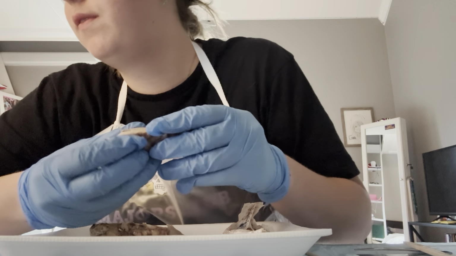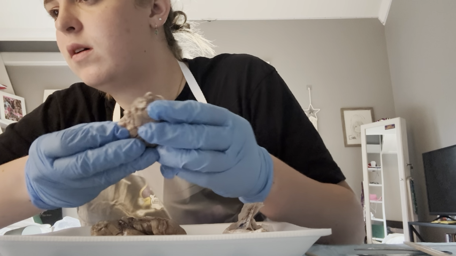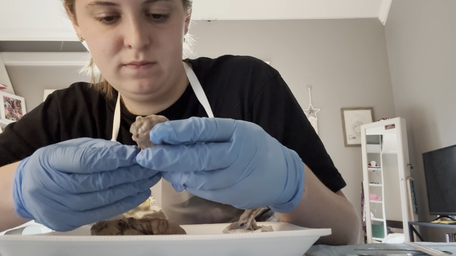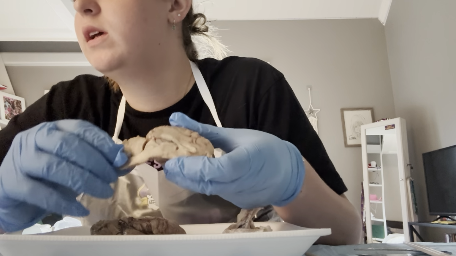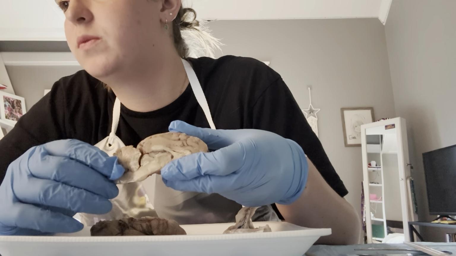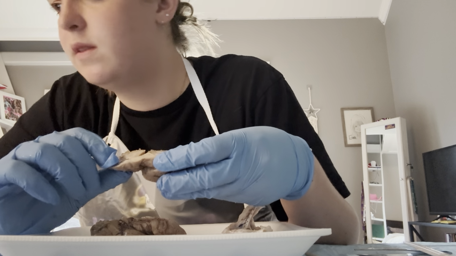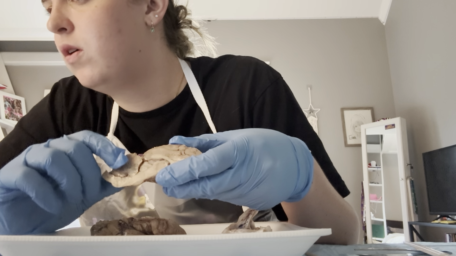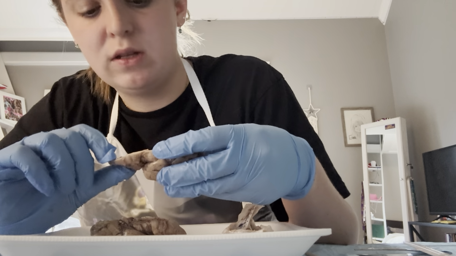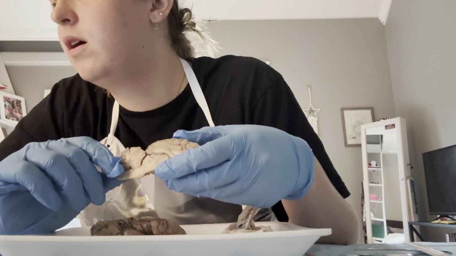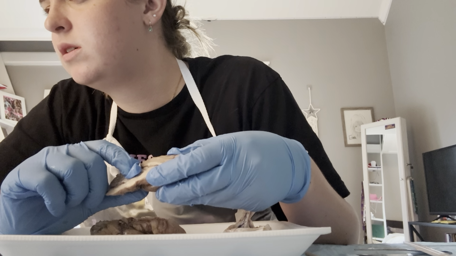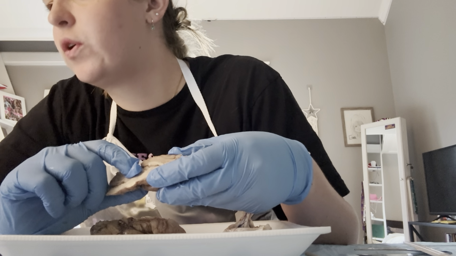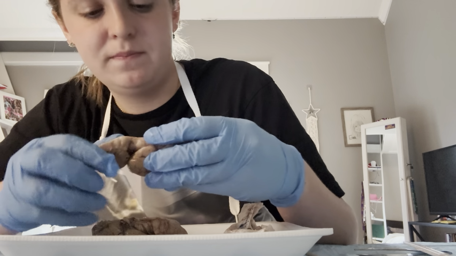And then we have this is the cerebral cortex, and then all the white matter, and then the tract is the exposed corpus callosum.